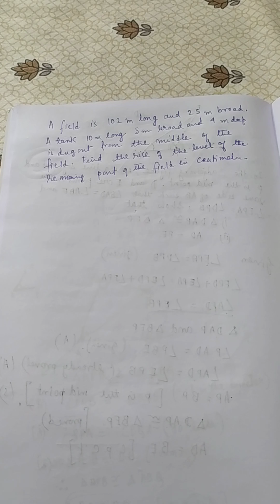So let us first check the question which is given here. It is given that a field which is 102 meter long and 25 meter broad. Now a tank of 10 meter long, 5 meter broad and 4 meter deep is dug from the middle of the field. We have to find out the rise of the level of the remaining part of the field in the centimeter scale, right?